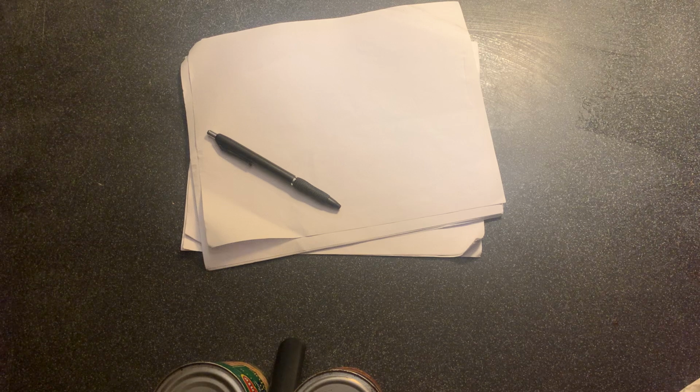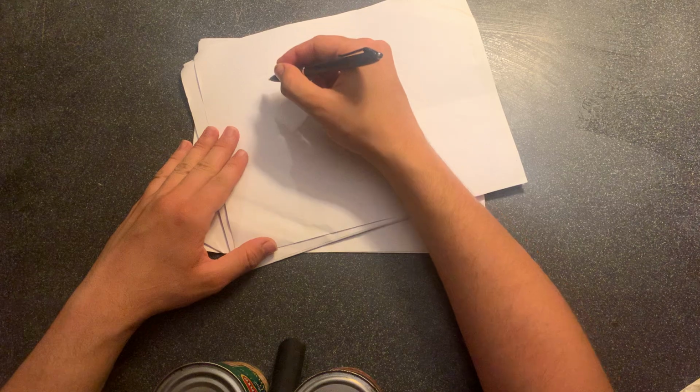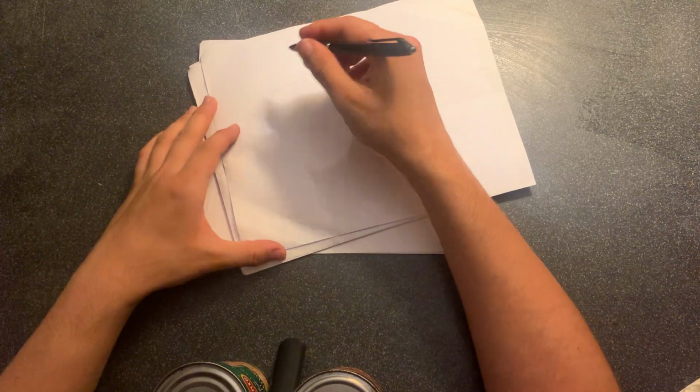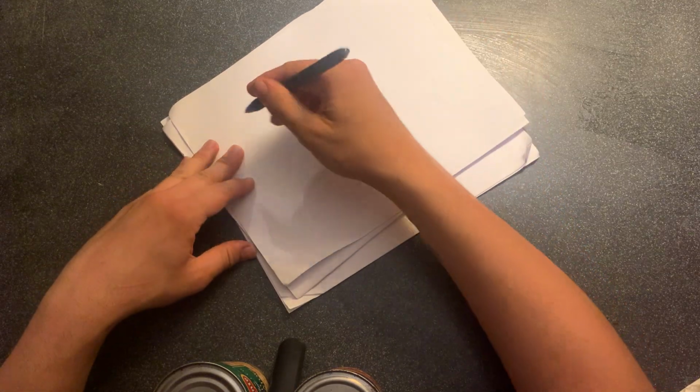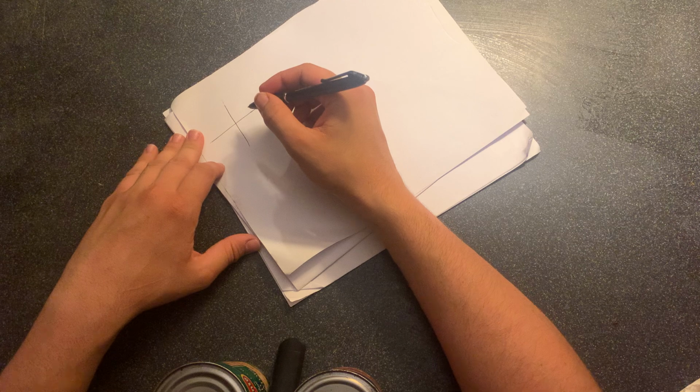A system of linear equations is when you have two linear lines on a graph. Since we're doing linear momentum, we're going to cover linear equations. Let's say I have a graph. Now we don't care about curves.